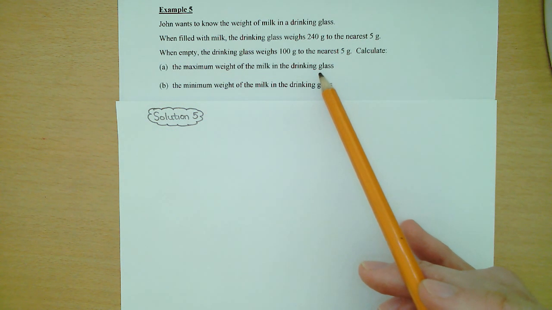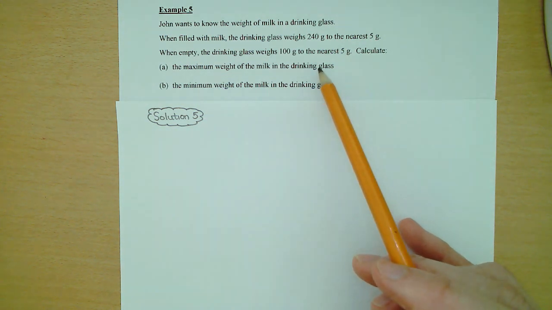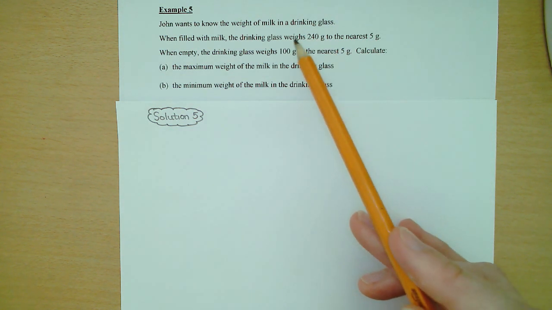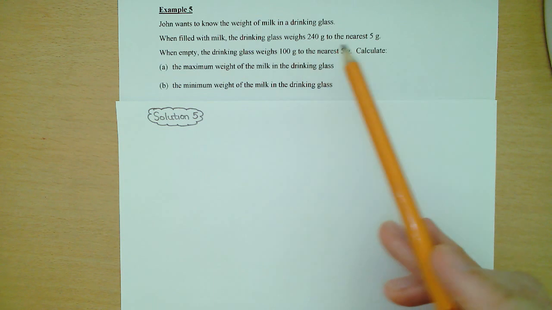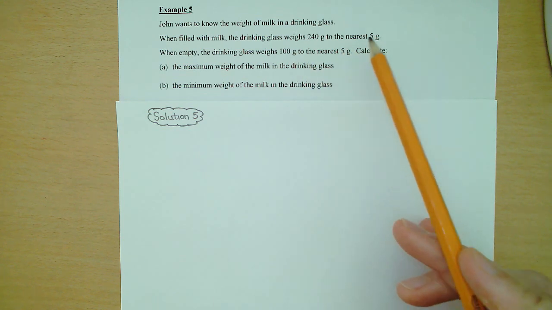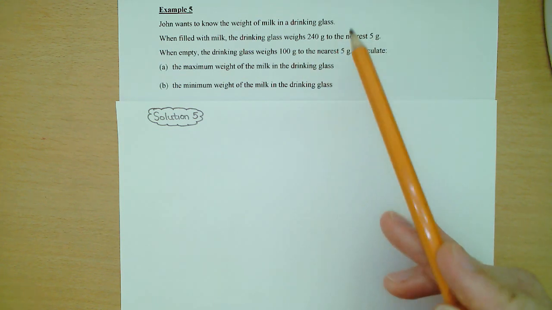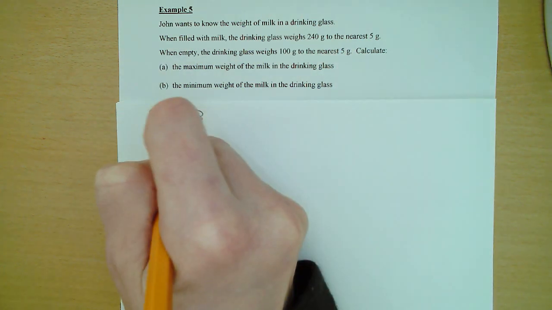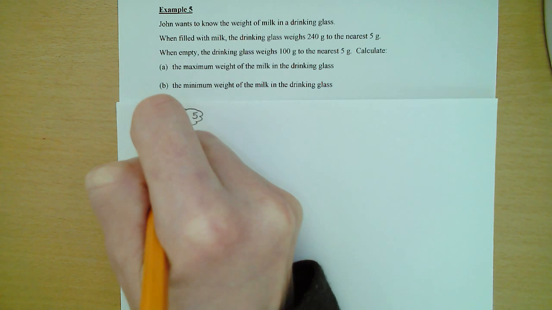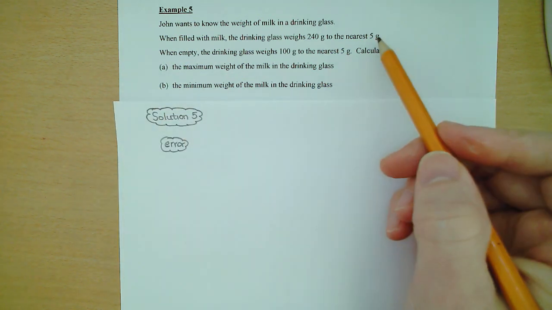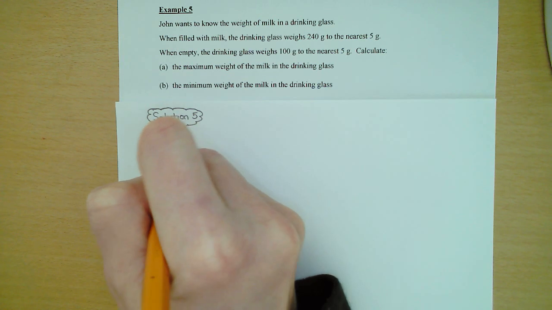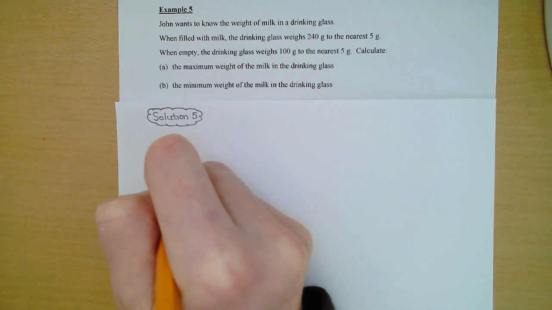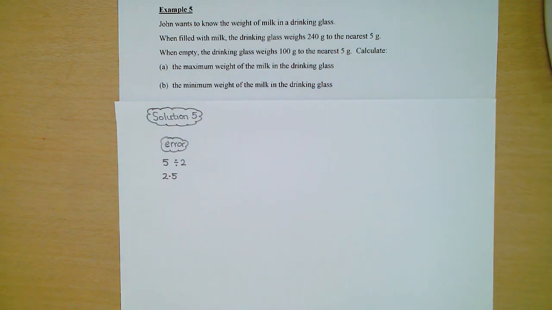Well, the first thing we have to do is work out the error for the two rounded values. So we've got a rounded value of 240 grams and a rounded value of 100 grams. They're both rounded to the nearest 5 grams. So this is the rounding in the question, nearest 5 grams. So we're going to work out the error first. So the error is the rounding divided by 2. So 5 divided by 2, and that's just going to give us 2.5 grams.